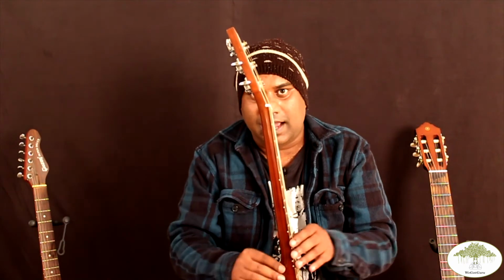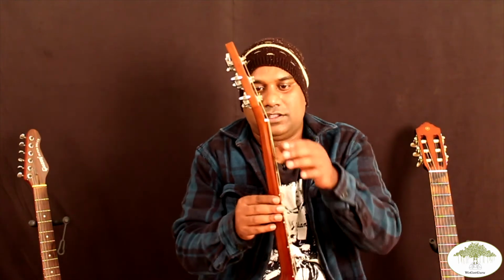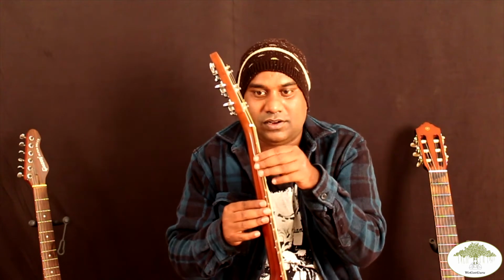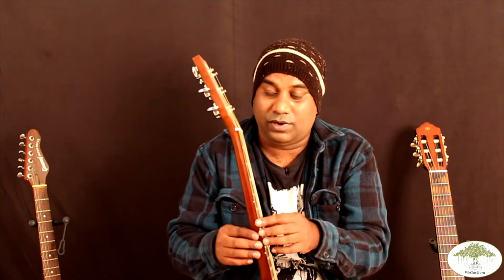The entire thing is called a neck, but many people get confused between the neck and the fretboard. They usually say the neck is the fretboard, which is not correct. The fretboard can be removed from the neck and placed back. If you have an experienced luthier, they will explain how to go about doing that.